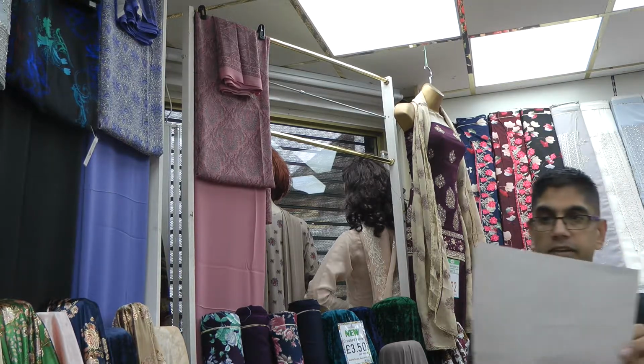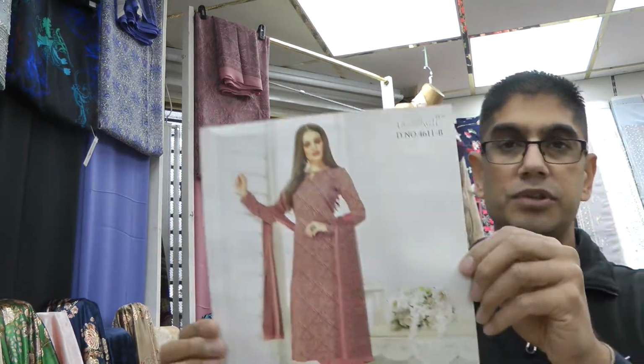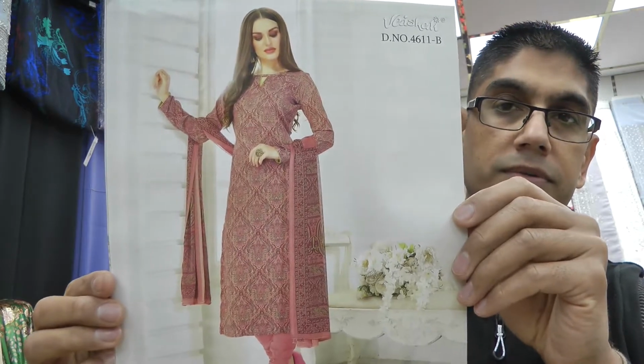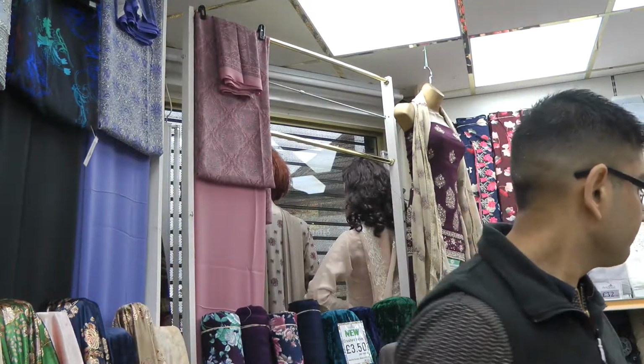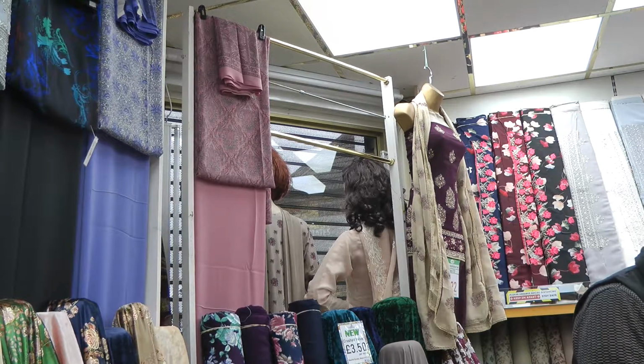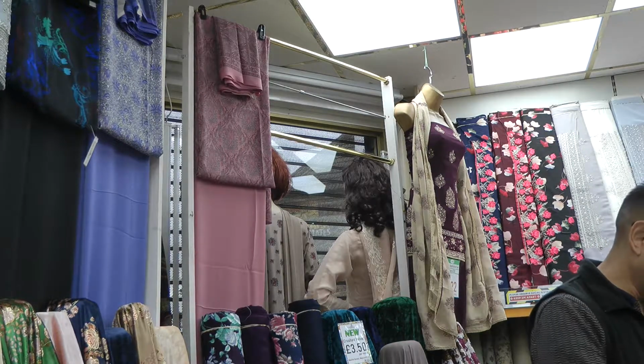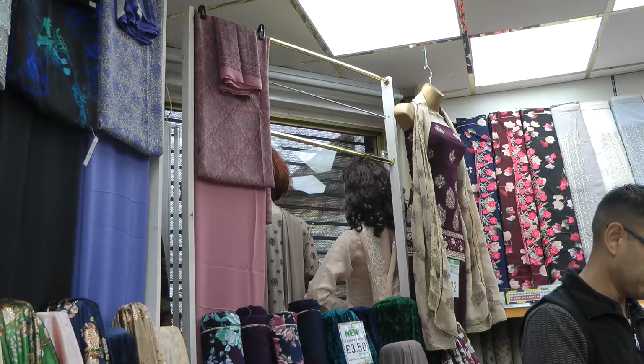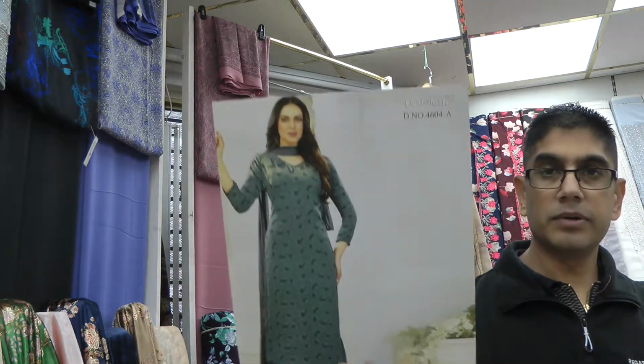That's how it looks, by the way, 4611B, which is what I've just displayed there. That's how it looks in the photo. The next design is 4604, colour A. That's how it looks.